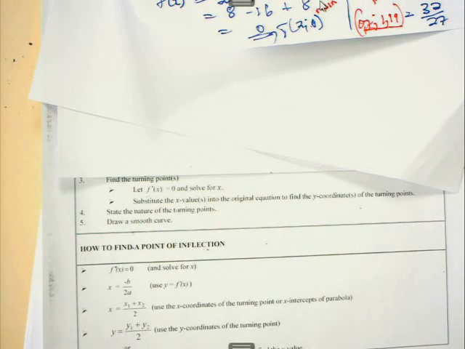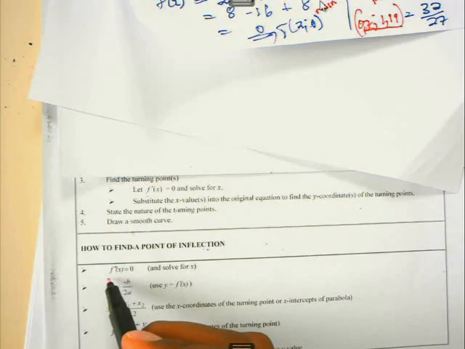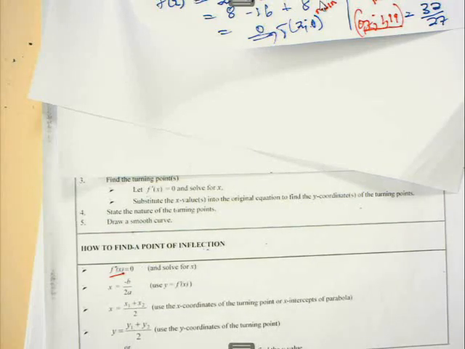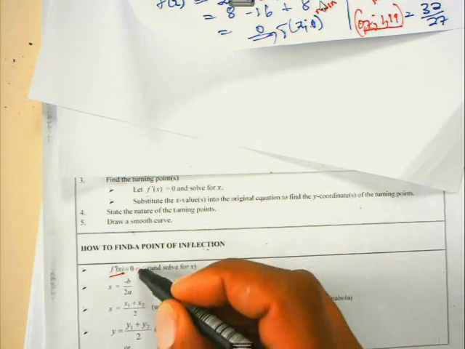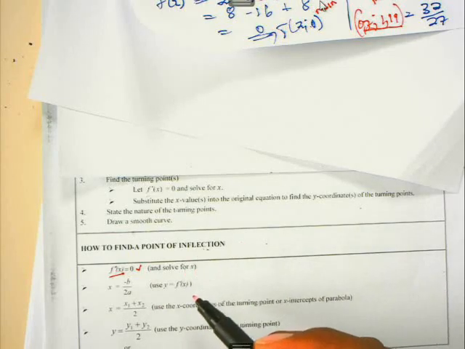Right. When you determine the point of inflection, you need to have f double prime of x, the second derivative. It means you take your first derivative and then find another derivative, that is the second derivative. And you must also remember to let the second derivative be 0. It's very important. You let the second derivative be 0, and therefore you solve for x.